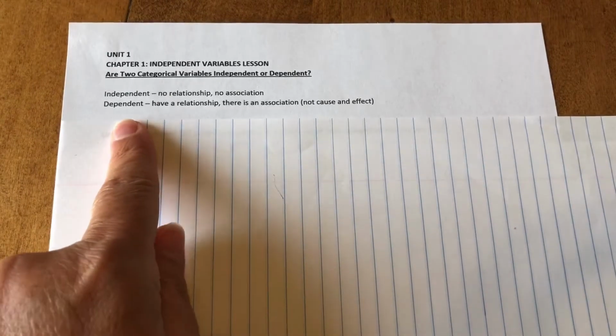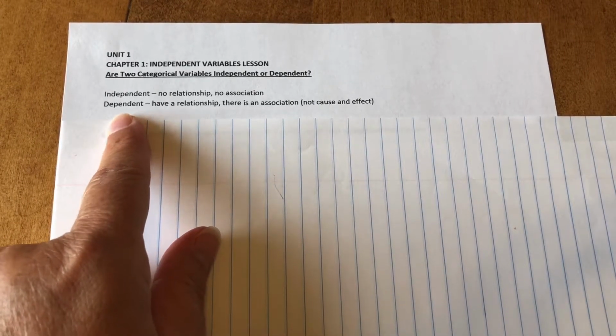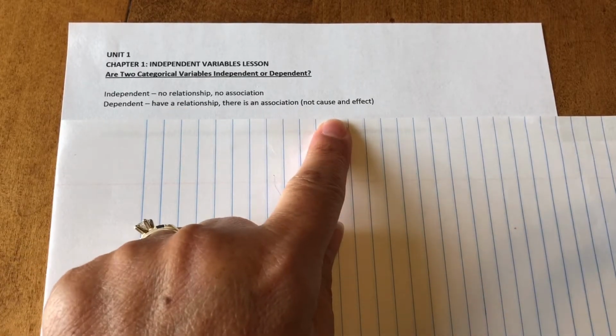Okay, our next lesson is determining if two variables are independent of each other. In statistics, a lot of times you're working with two types of variables and you want to know if there's a relationship between the two. If there is a relationship, then they are dependent on each other. Not in the sense that one causes the other. Just because two variables have a relationship or an association does not mean there's a cause and effect. So association does not equal causation. It might be something outside of both those variables that's causing the change, okay?